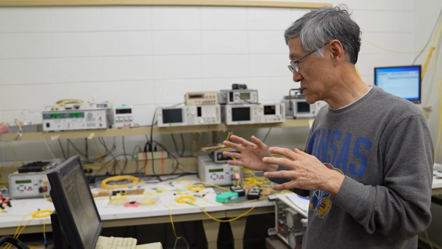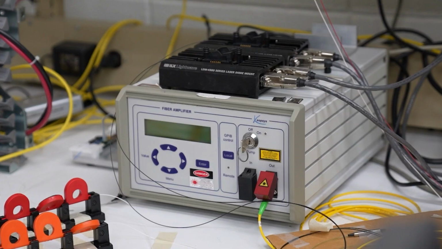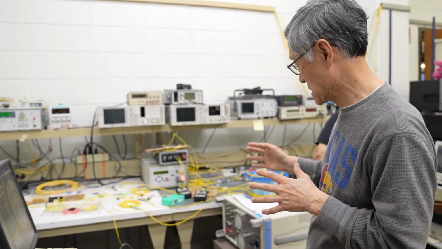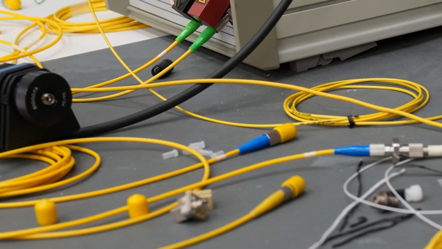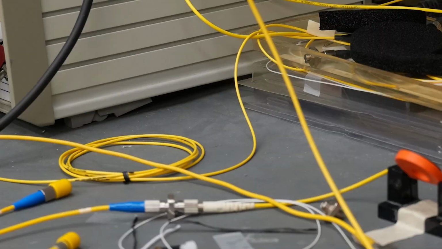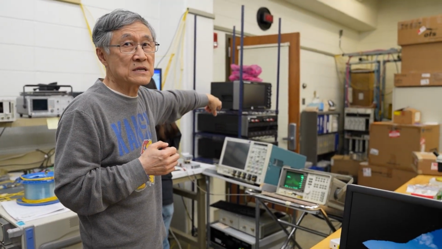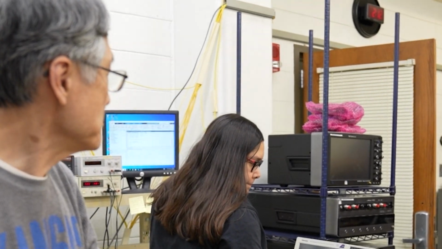That's why all the electronic circuits and optical circuits have to be much more powerful. That's why we need a lot of equipment and a lot of fibers. These spools are all optical fibers, with different kinds of optical amplification. And there, we also have a very high-speed oscilloscope that gives a bandwidth on the order of 65 gigahertz.